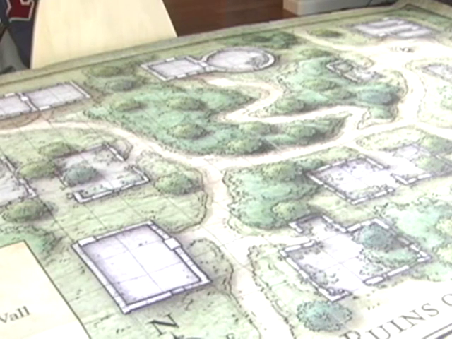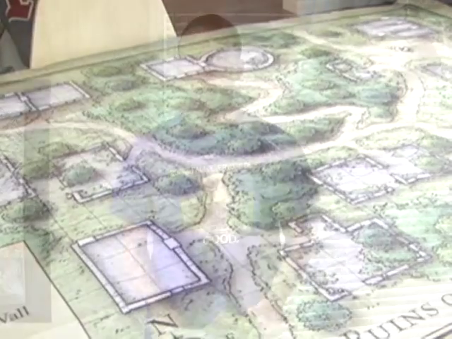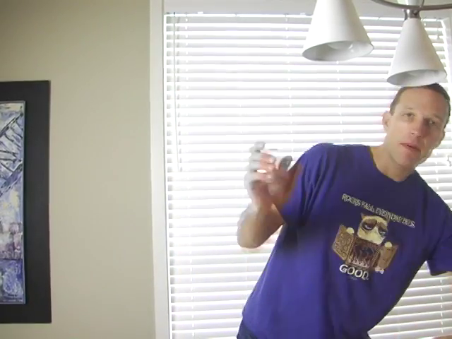Now if you have access to a printer or you have a lot of money and want to print out a large poster map, you can do that in one single sheet. But I'm really showing it for the people that are on a budget, don't have money to just throw away, and with just a little bit of tape and some glue stick, we're good to go.